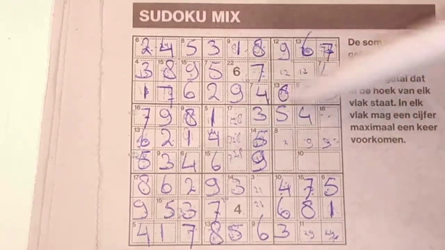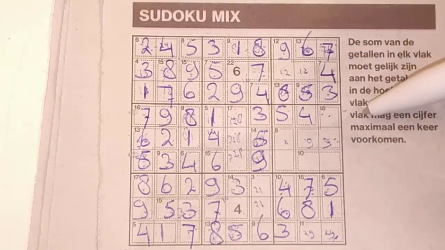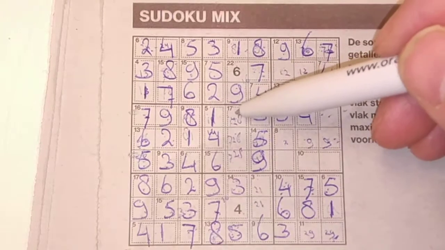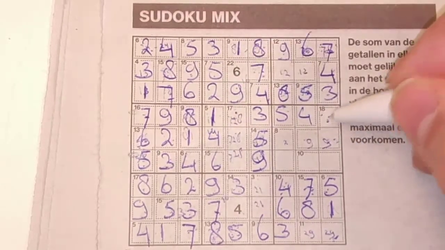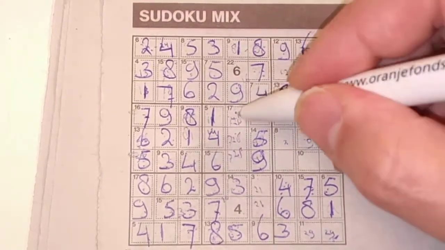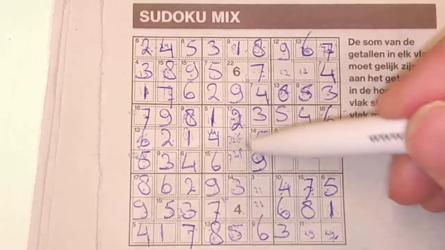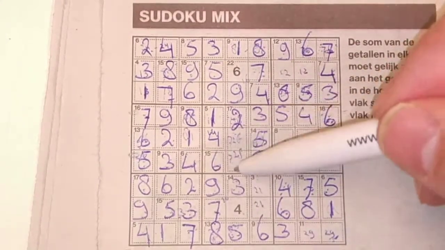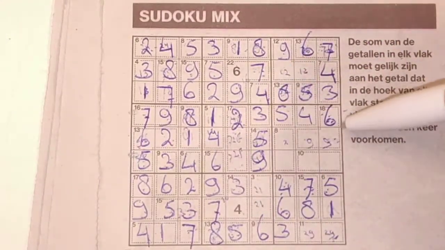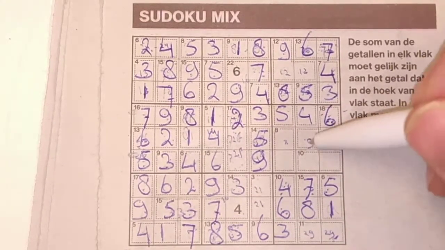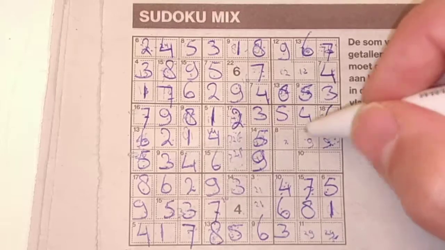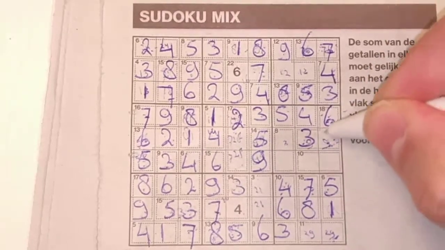2 numbers left in this row for the numbers 2 and 6. Here cannot be a 6. There should be a 6 because we have a 6 there. Here should be a 2. 8 and 7. I cannot fill this yet. 6 plus 9 is 15. 15 plus 3. We have a 3 there, so no 3 there. 3 should be here, and a 9 goes there.